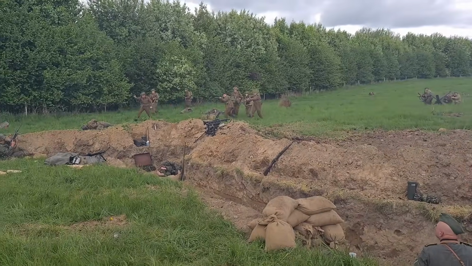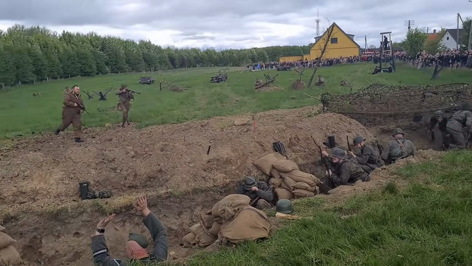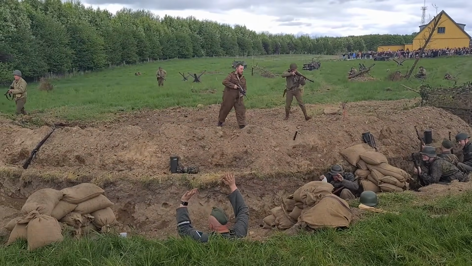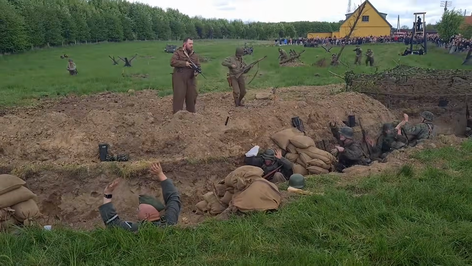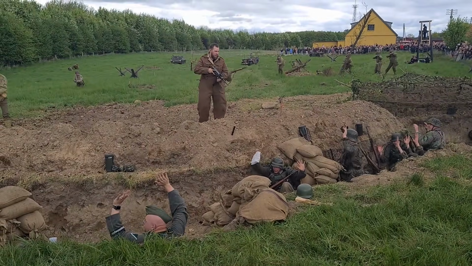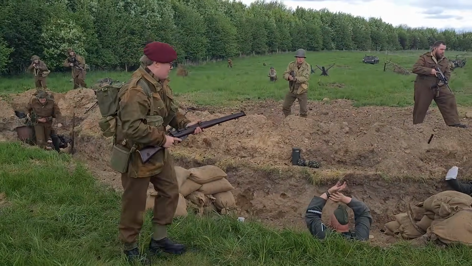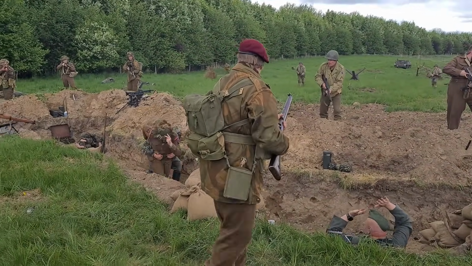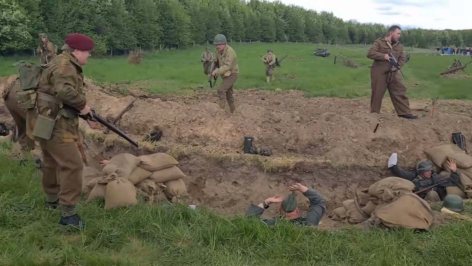But the Allied attack is too strong. They push forward step by step until they finally break through the German defenses. The Allied soldiers enter the trenches, and the German forces, realizing their position is hopeless, raise their hands in surrender. The occupation is over, and the town is finally free.